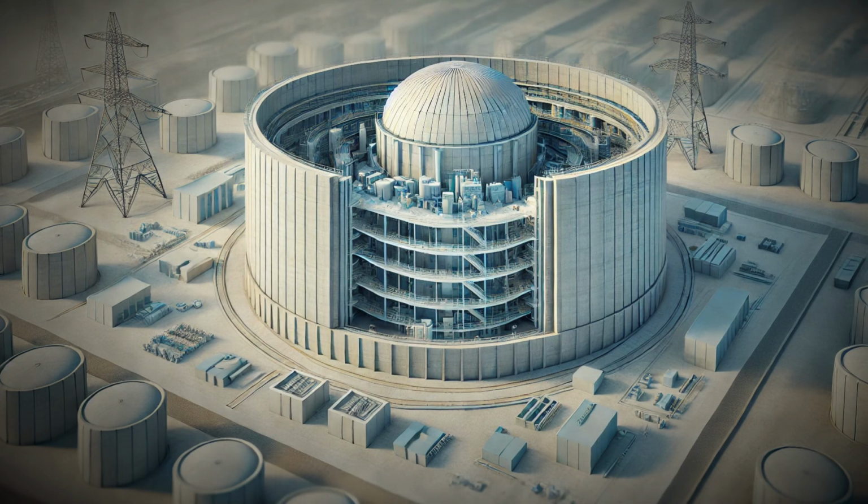The design philosophy of nuclear power plants is based on what is known as defense in depth, meaning that multiple layers of protection are built in, so that if one barrier fails, additional barriers remain to provide safety.